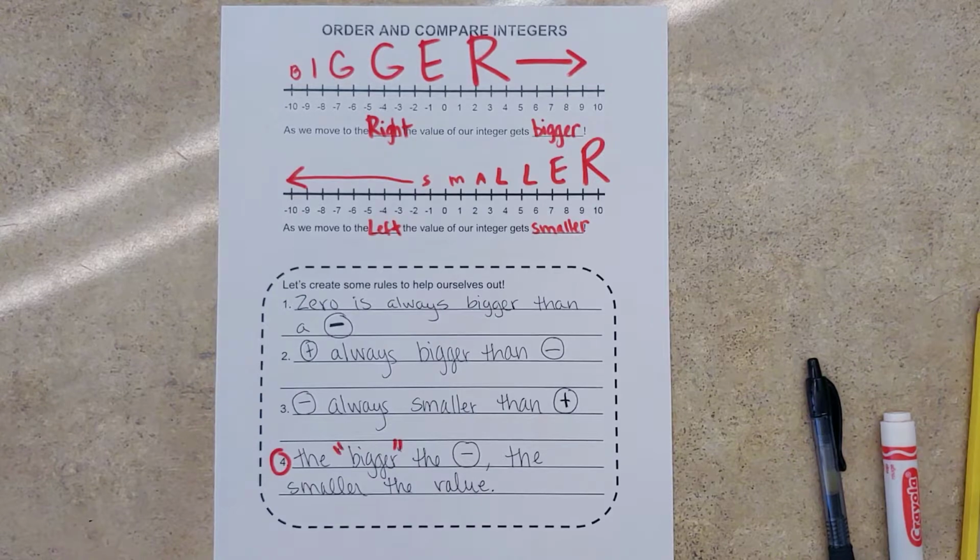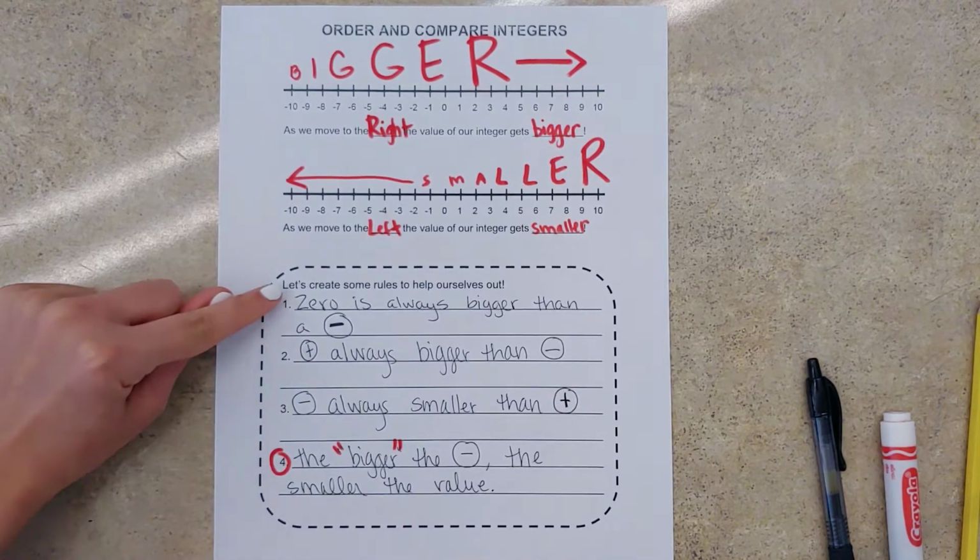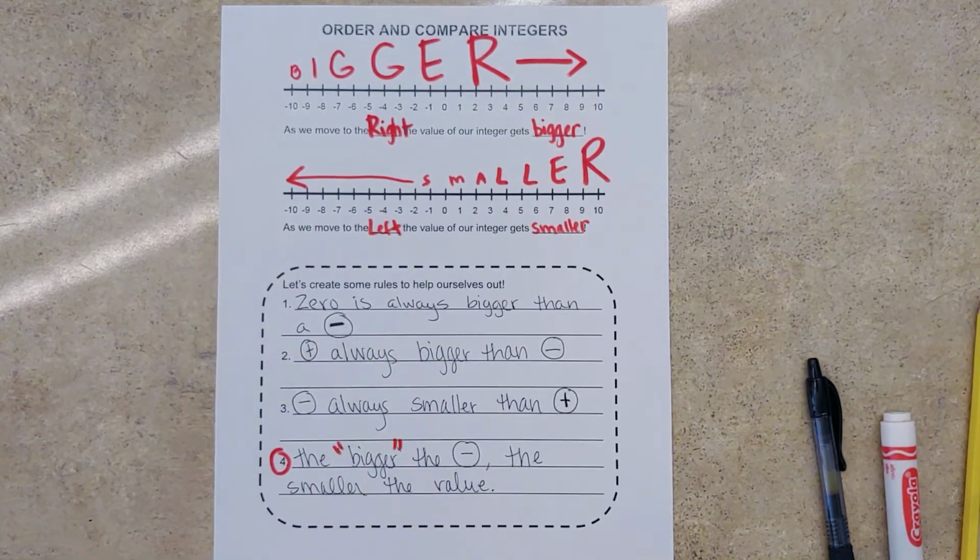Ordering and comparing integers. We have some really basic rules for comparing positives versus negatives and negatives versus zero.